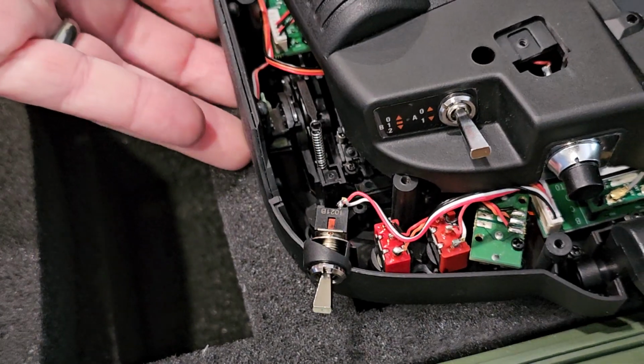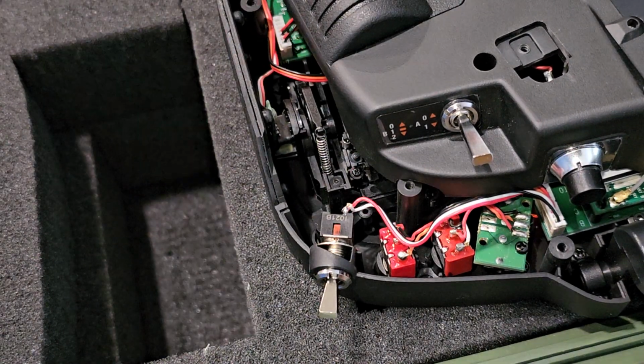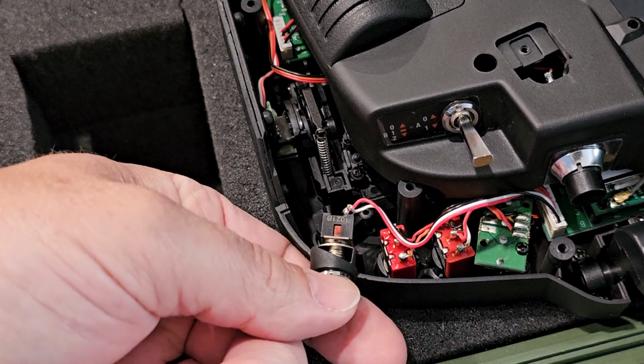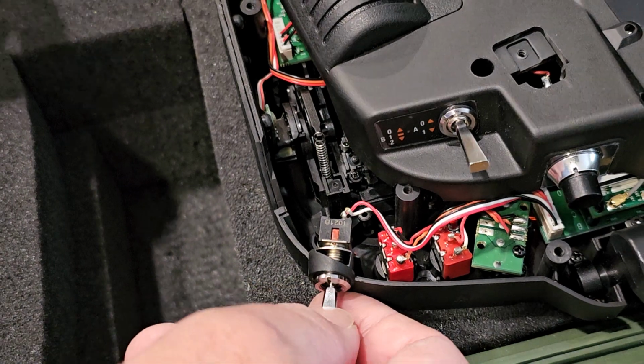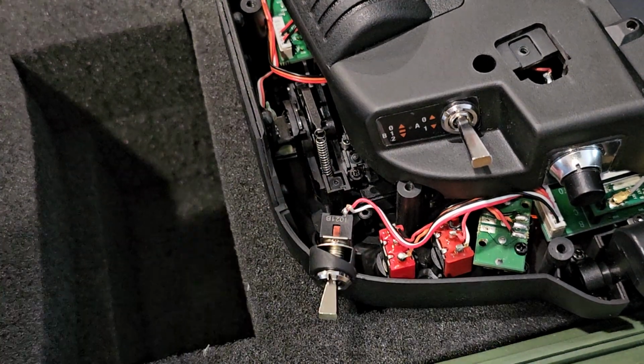Okay, we're back on now. I had the throttles, the gimbal set to do something. That's why I was making that noise. Okay, so now that I have it on here. AS3X mode. Safe mode.